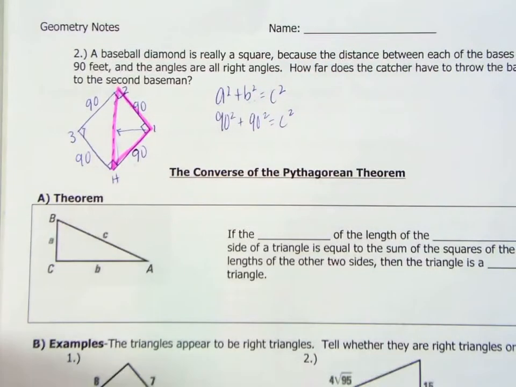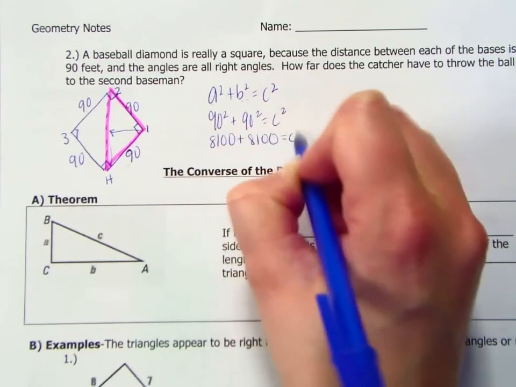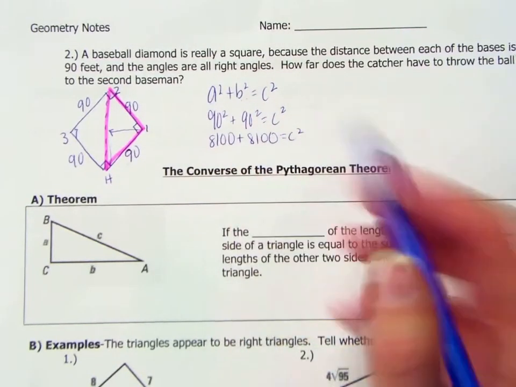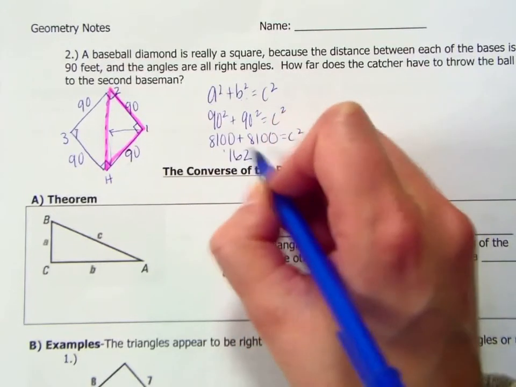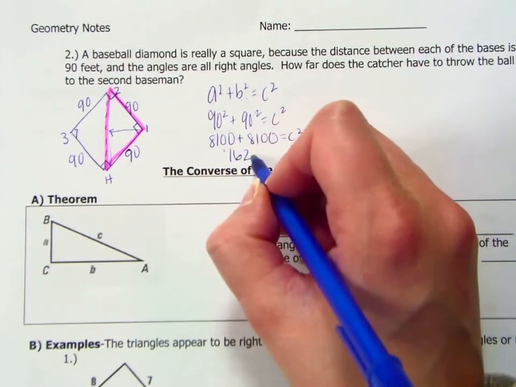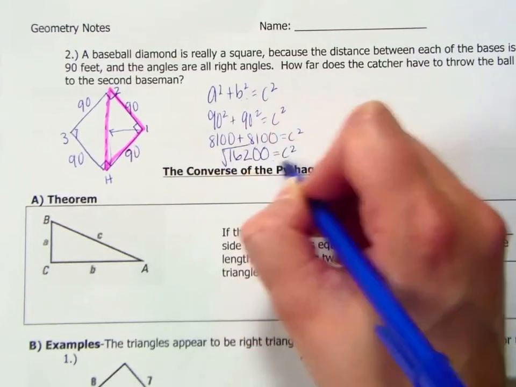Square both of those values. That's 8100 and 8100 equals c squared. Add these two together, that's 16,200, excuse me. And then take the square root.